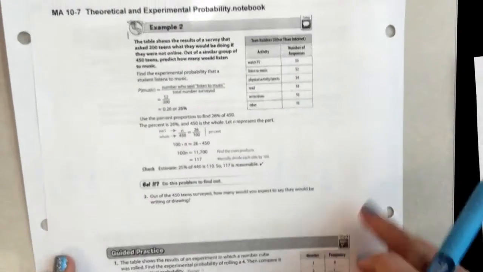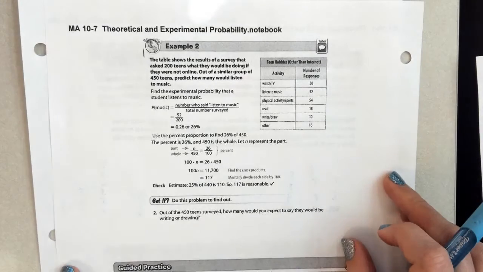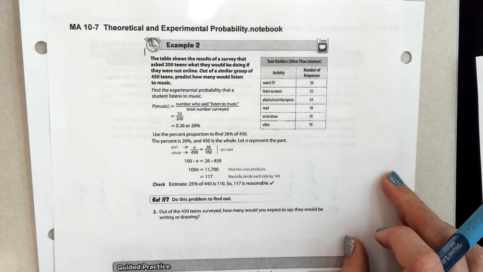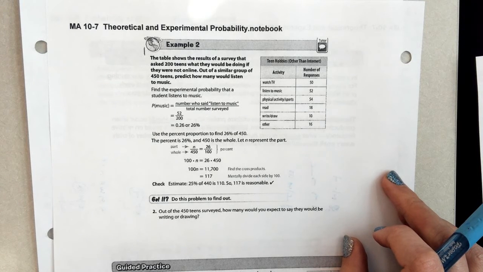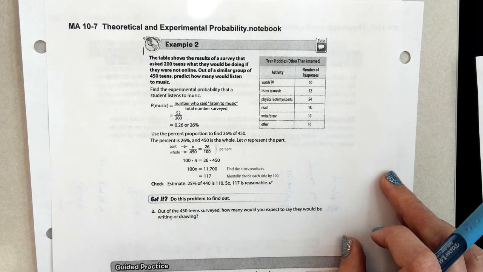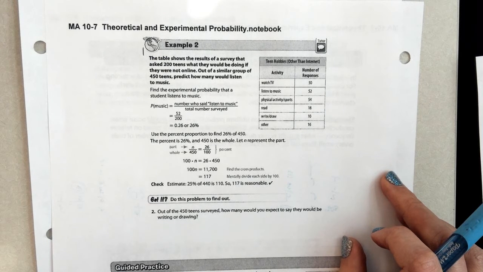The next one says the table shows the results of a survey that asked 200 teens what they would be doing if they were not online. Of a similar group of 450 teens, predict how many would listen to music. So what this is going to do is take your experimental probability and make a prediction based off of that.